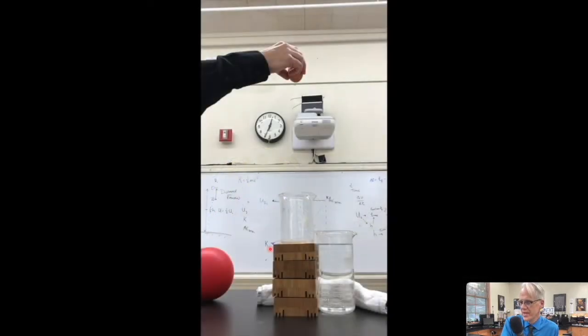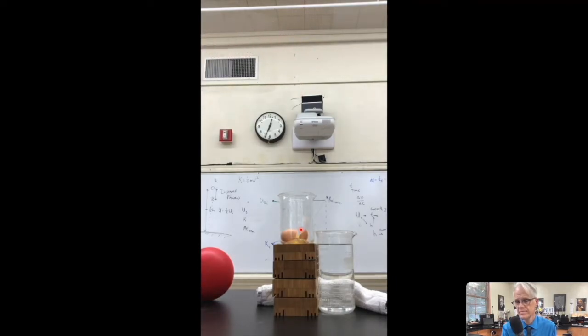Here's another example. I'm going to drop an egg into this beaker here. When the egg hits the bottom of the beaker, it will lose that momentum very quickly with a short amount of time and a large amount of force.